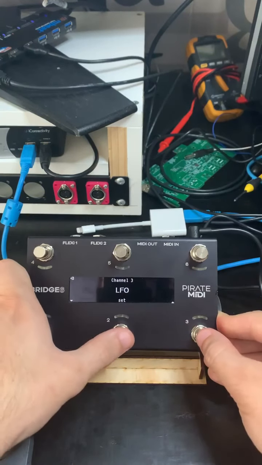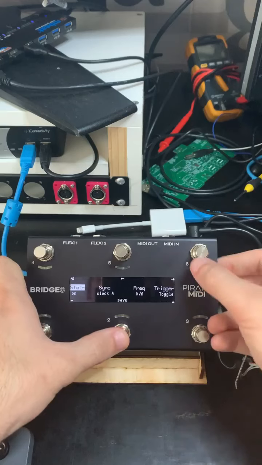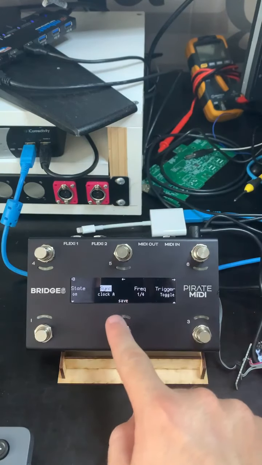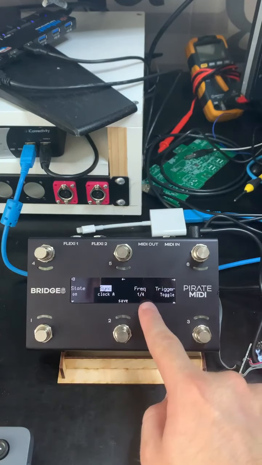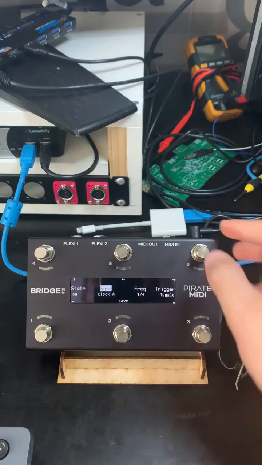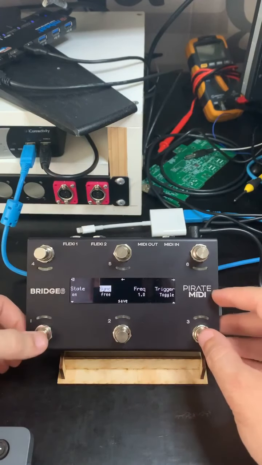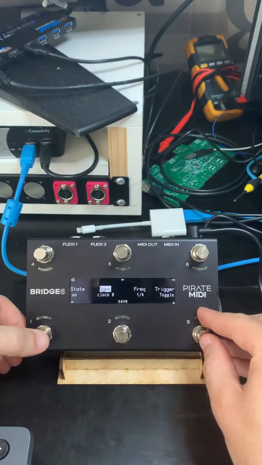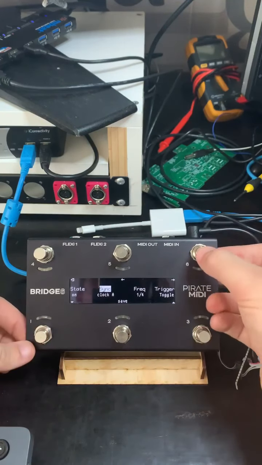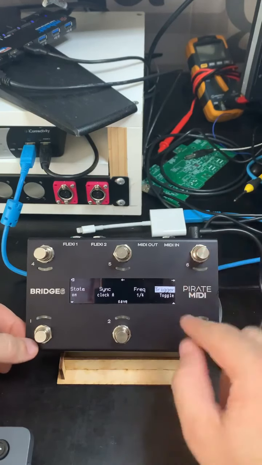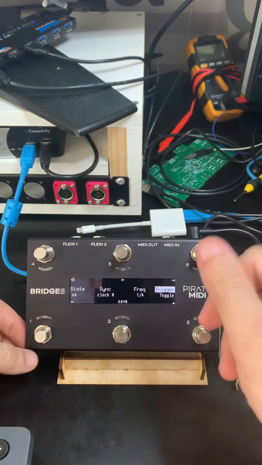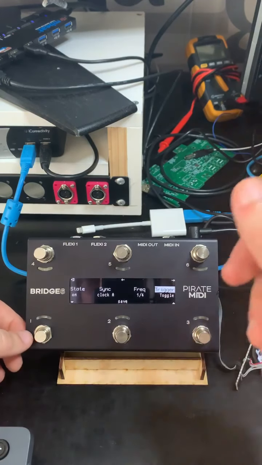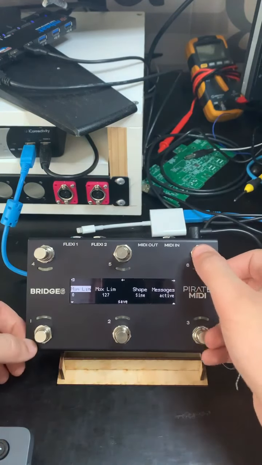So this LFO is set to sync to MIDI clock A at a quarter note. So we can set that to be free running, and then we can set the frequency, MIDI clock B. Right now we're on MIDI clock A. It's set to toggle, so the foot switch latches the behavior. We can set it to momentary, so it's like a press and hold functionality.